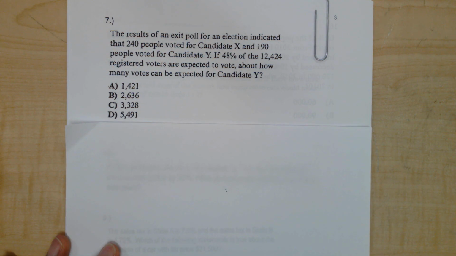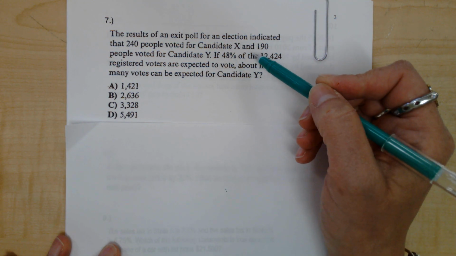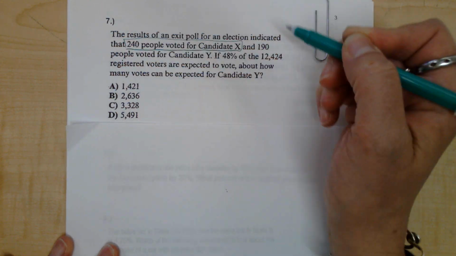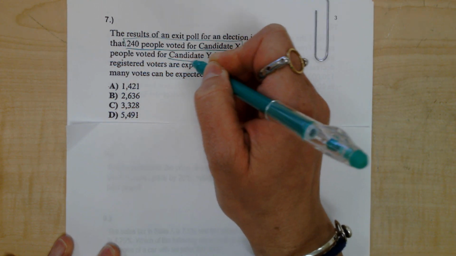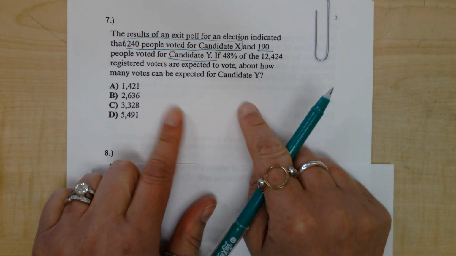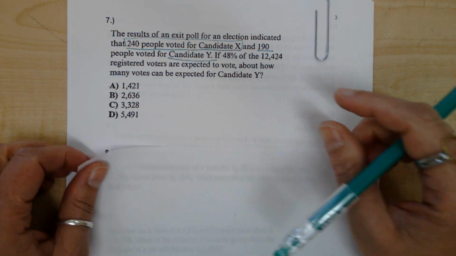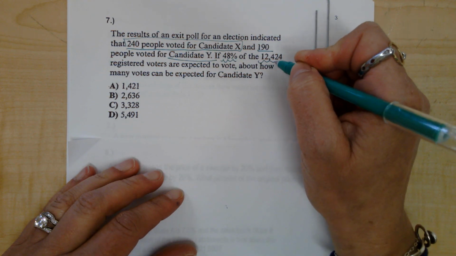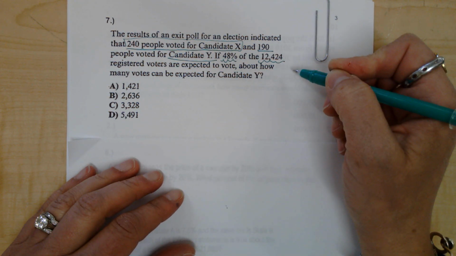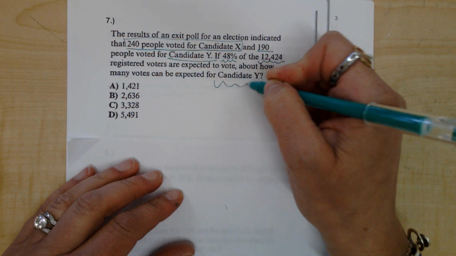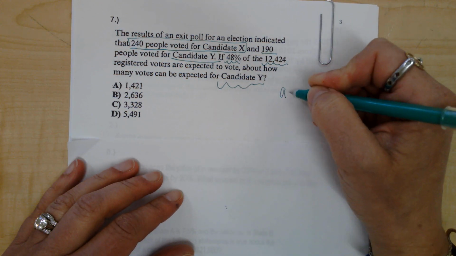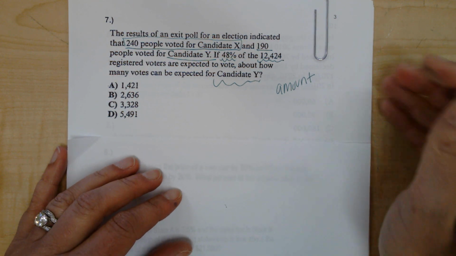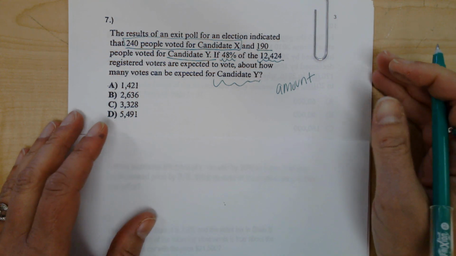So let's read through it again. The results of an exit poll for election indicate that 240 voted for X and 190 for Y. So we're comparing 2 things. This is definitely reminding me of proportion because we're comparing 2 things. We know 48% of the total are expected to vote, and they're expected to vote for Y. We need to know the amount, how many voters voted for Y. Feels very similar to the other problems that we've been doing.